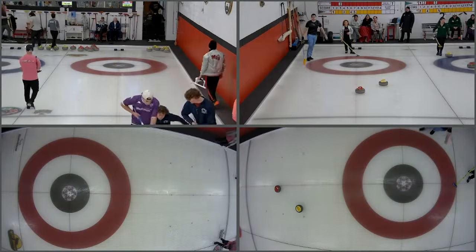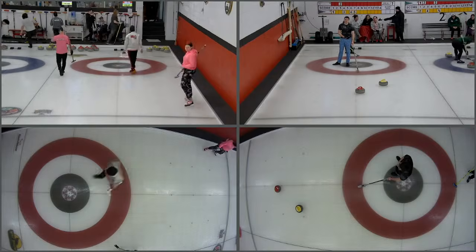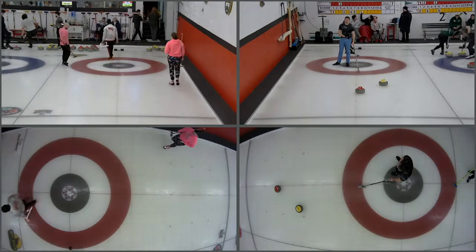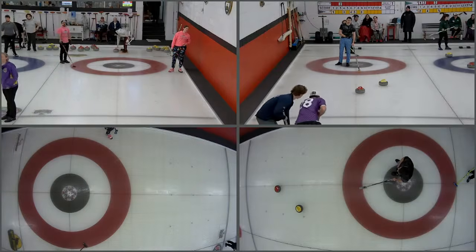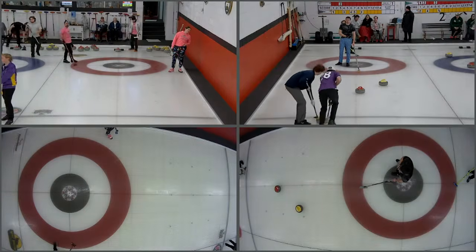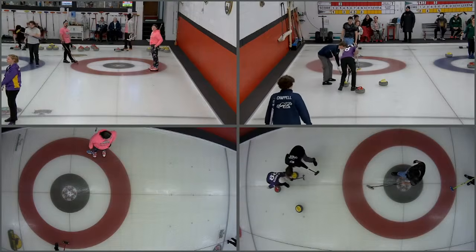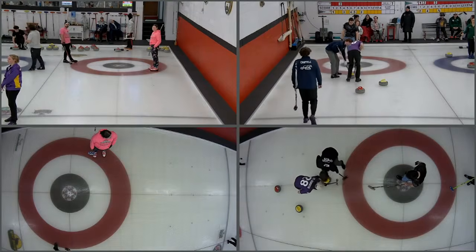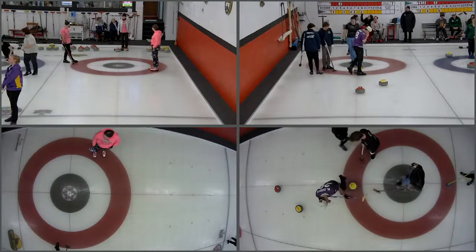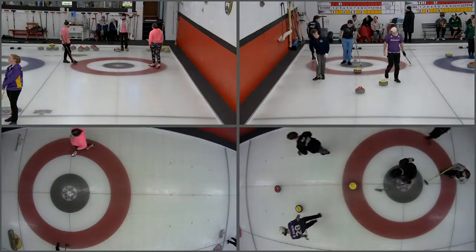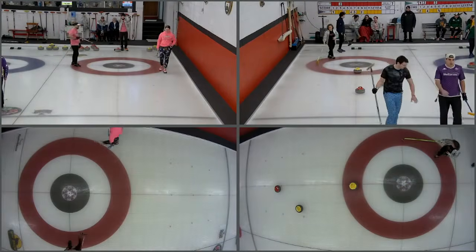Guess that Penn State probably scored because they're throwing their second stone. Oh yes, Penn State scored 2 more in the 6th end, so it's now 9-3 Penn State over MIT.